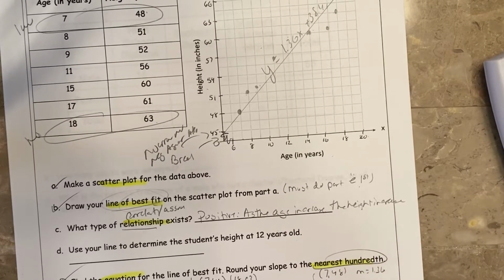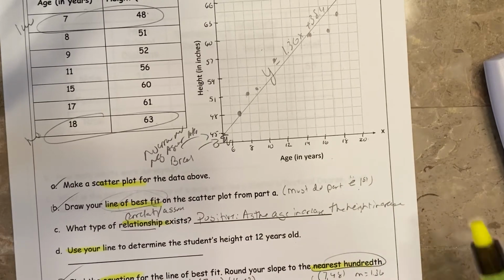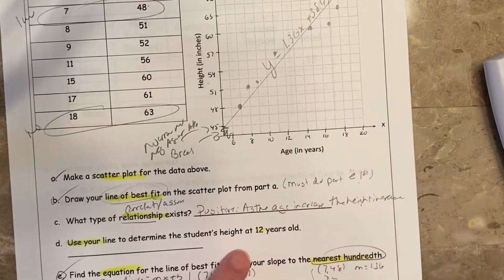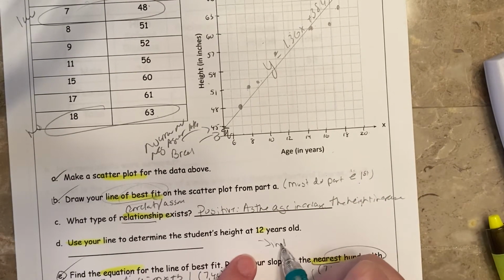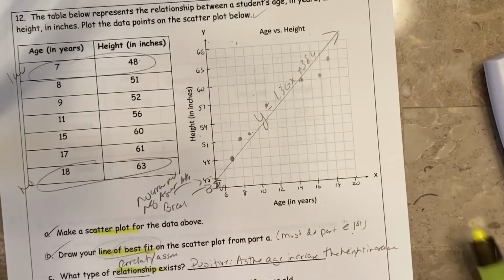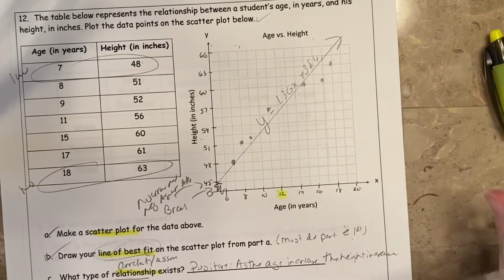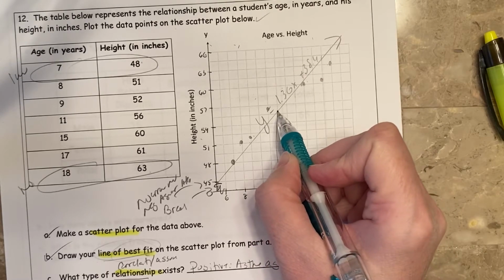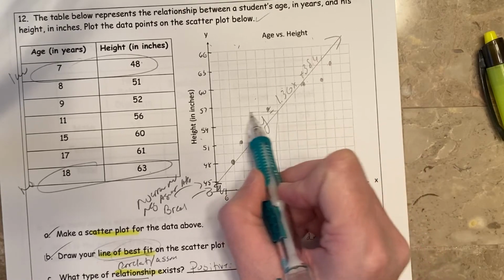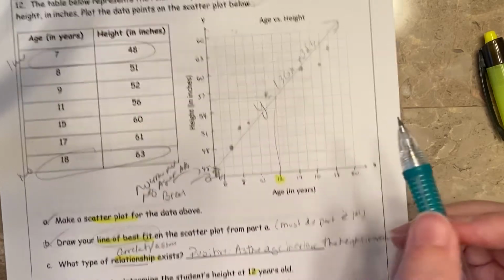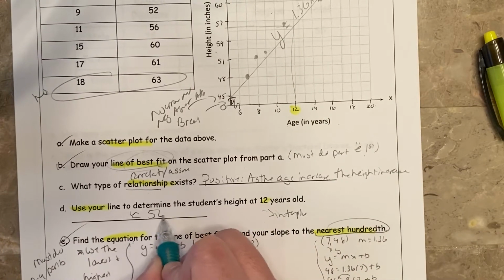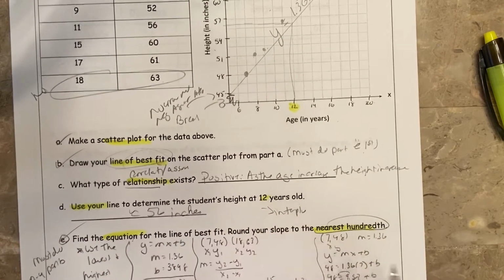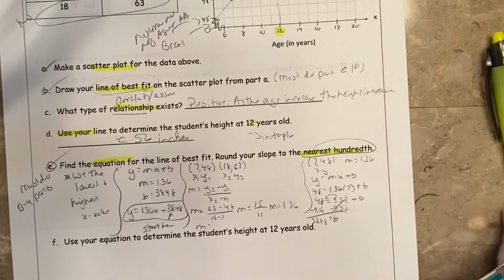Okay, now it says use your line. It doesn't say use your equation, so use your line. Determine the student's height at 12 years old. So this has to be interpolating. It has to be inside the plotted values if we are going to be able to use our line. And it is. So go up, and we're going to go over. Let's see, maybe like 56-ish, maybe a little less. 56 inches.